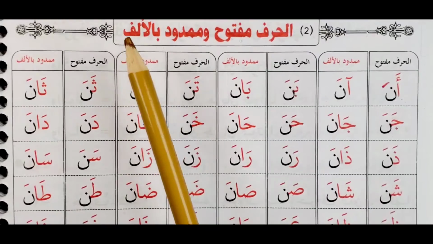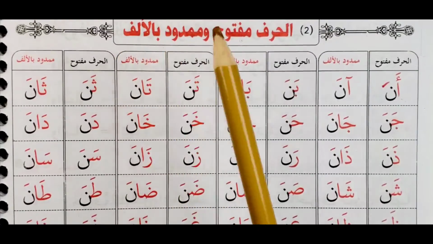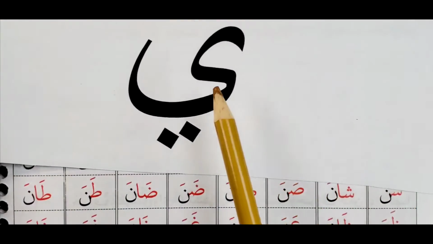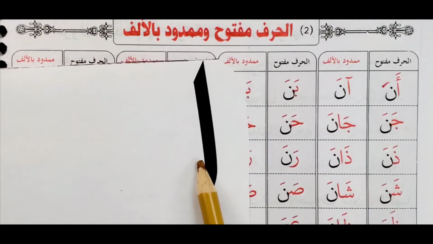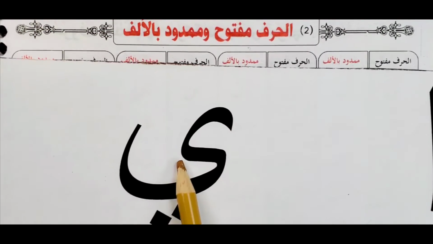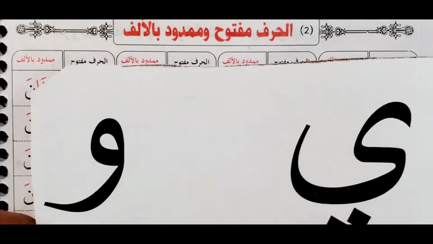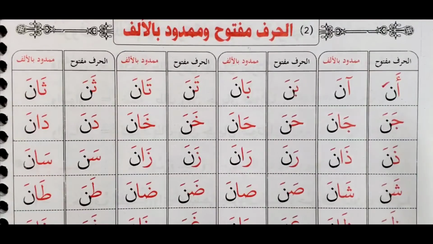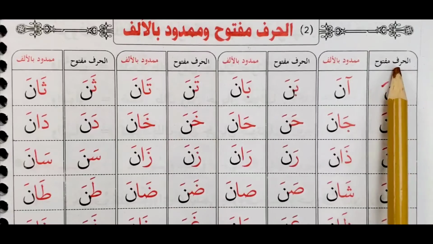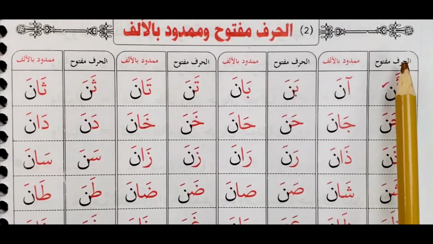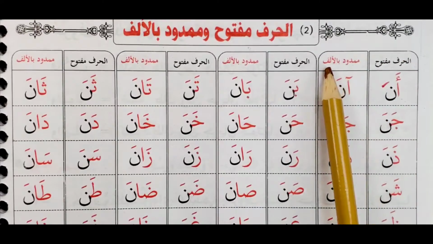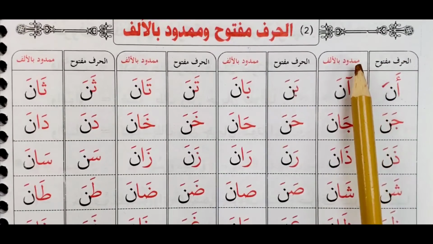Remember we said we have three long vowels in Arabic. We have alif, ya, and waw. Okay, so we are using alif for now. Then afterwards we'll go through ya and waw. Let's continue. So we have الحرف مفتوح, a letter which just has a fatha, ممدود بالألف, and a letter which has been stretched using alif.